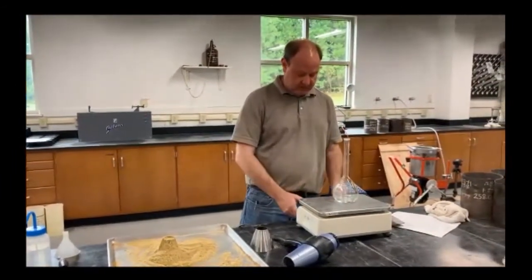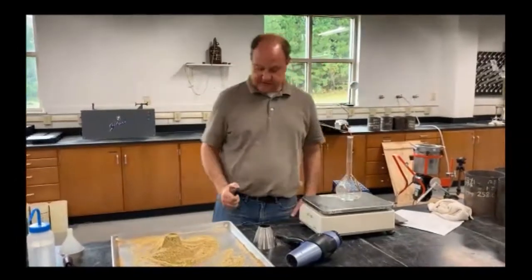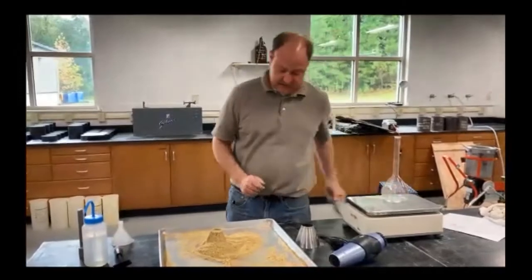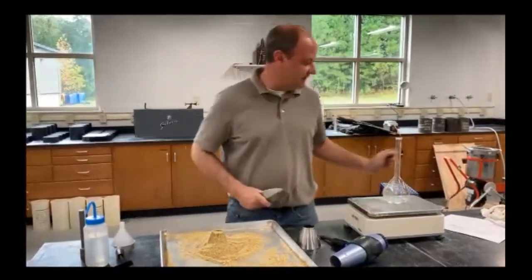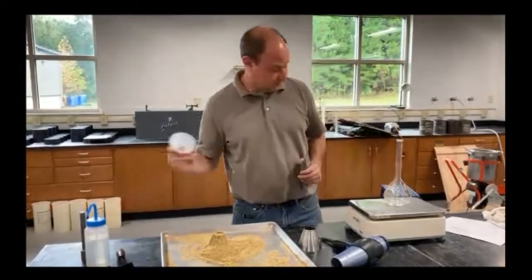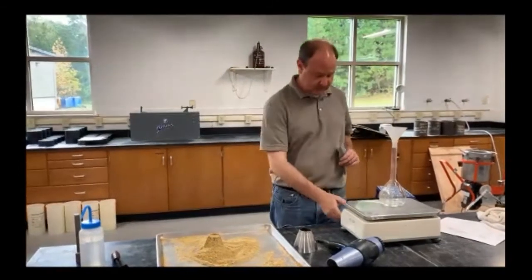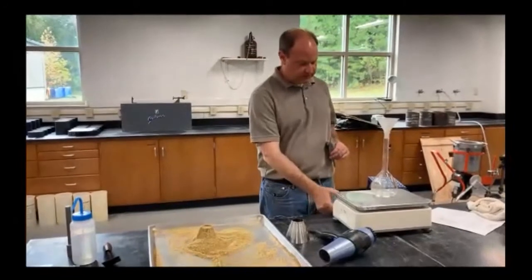So add the water to the pycnometer and then zero out. And we have to add 500 grams plus or minus half a gram of our SSD material. It's also good if you have a funnel that will help you get your sample into your pycnometer.